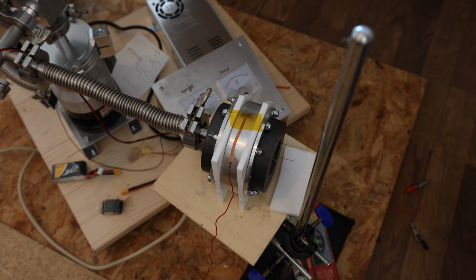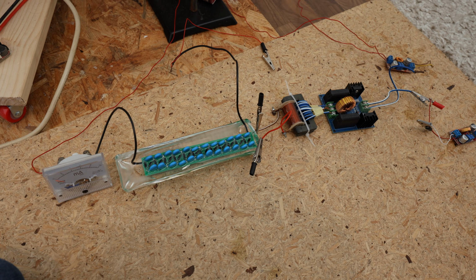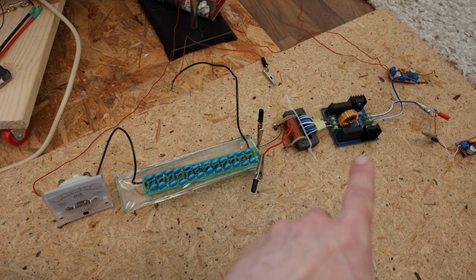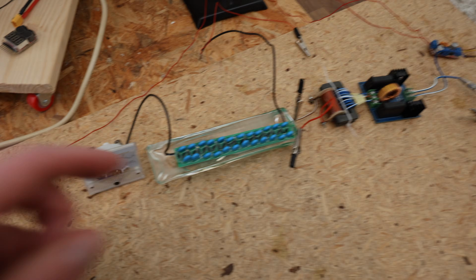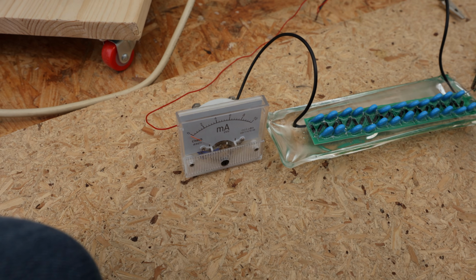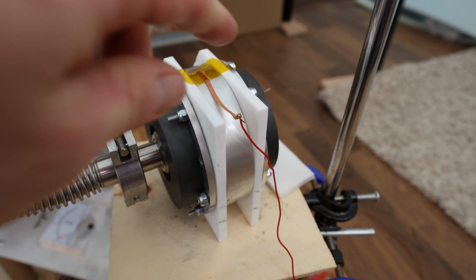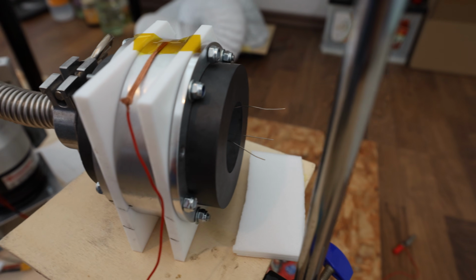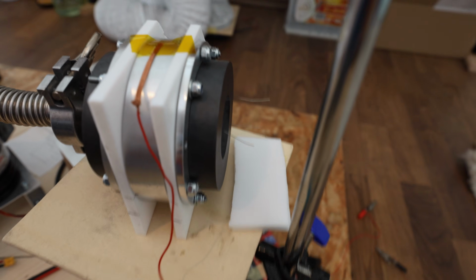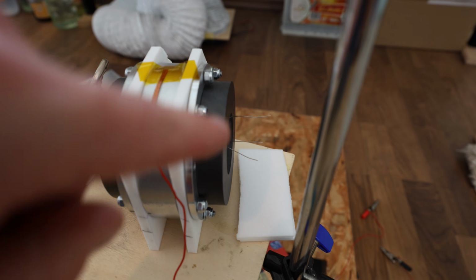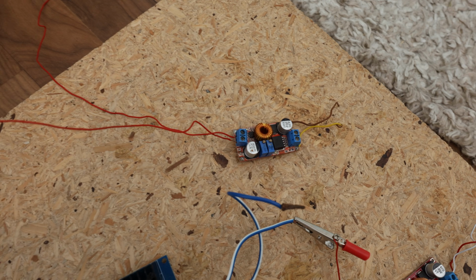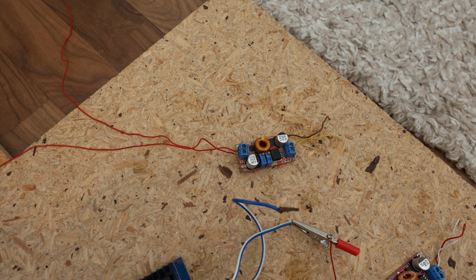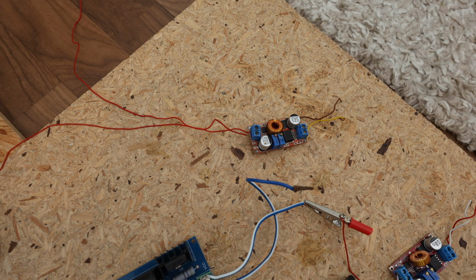For the magnetron I need two power supplies. This right here is a high voltage power supply and I have it connected to a milliamp meter, and then with the positive it goes to the anode, and then with the negative it will be connected to the filament. This will be the cathode, and then the filament will also get a low voltage connection. This is also just a small voltage converter, and this will just heat up the filament.